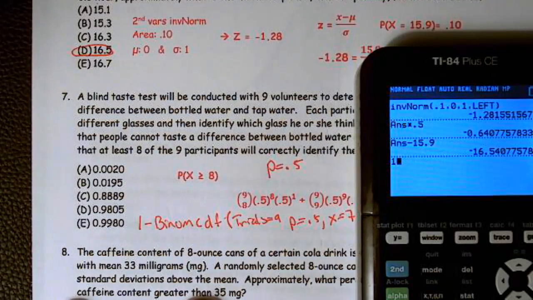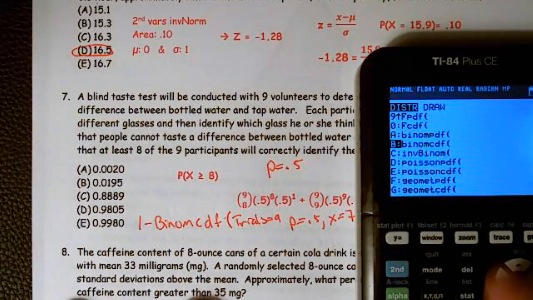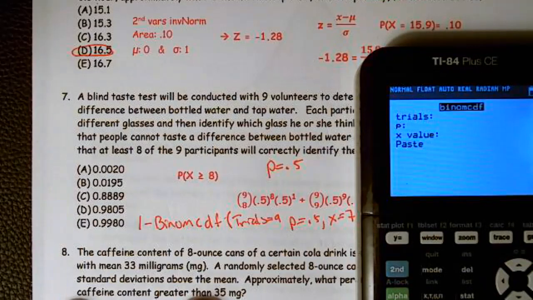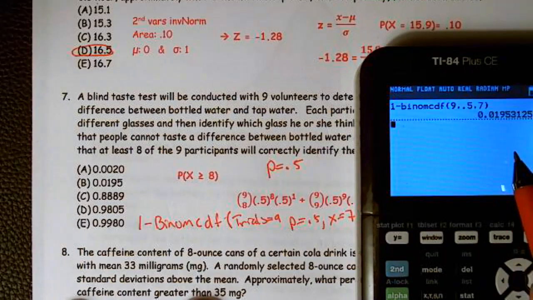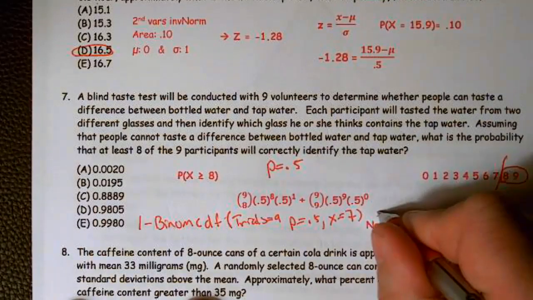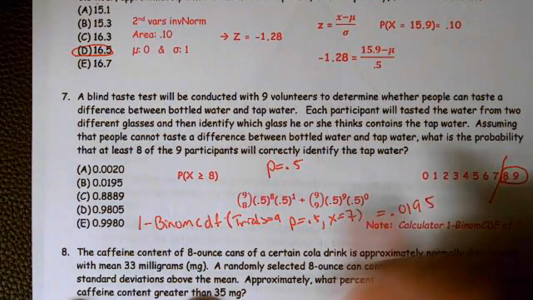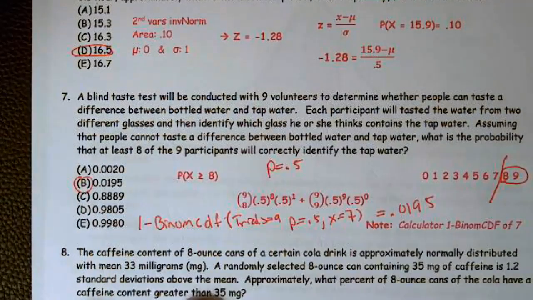So 1 minus, here, 1 minus second bars binomial CDF, trials is 9, probability is 0.5, x value is 7. And there we get 0.0195. And our closest answer is B.